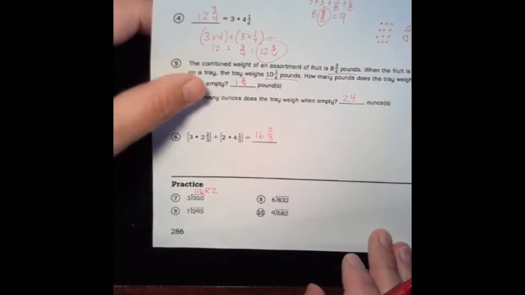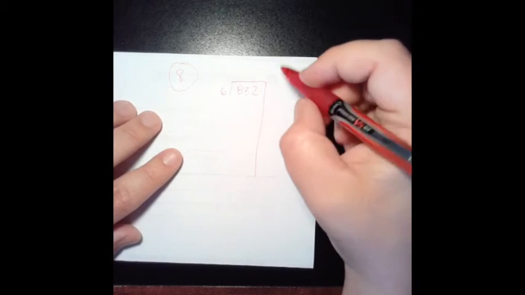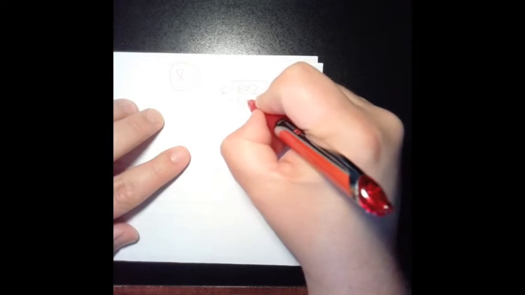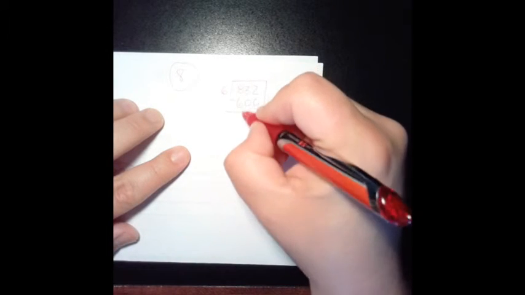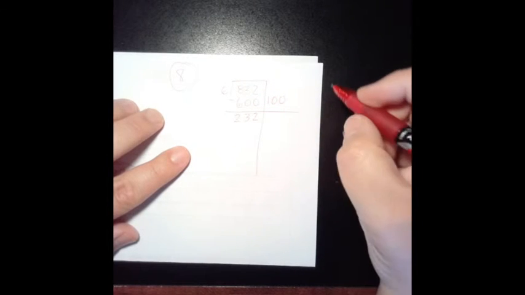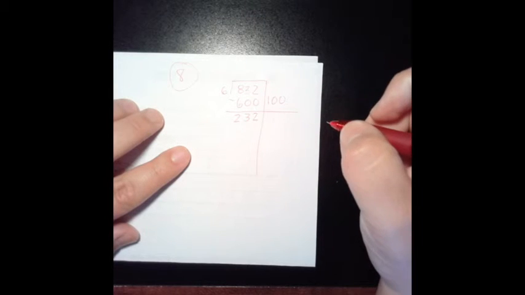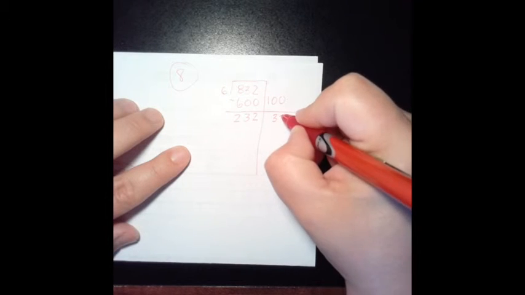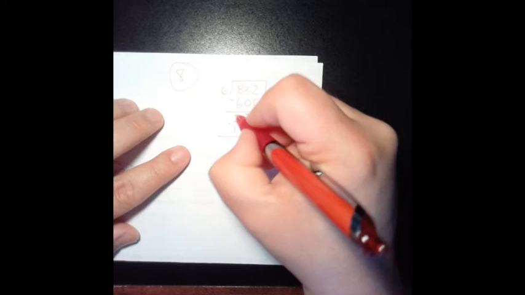Okay, number 8 over here is 832 divided by 6. So now again I can go with 100. So I know that 100 times 6 is 600. 2 take away 0 is 2. 3 take away 0 is 3. 8 take away 6 is 2. So now I'm left with 232. So I know that 6 times 3 is 18. But if I put an extended fact, that will give me 180. So 30 times 6 is 180. So that will leave me with 2.